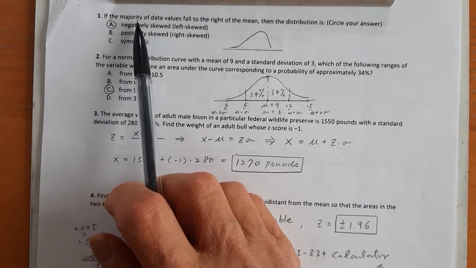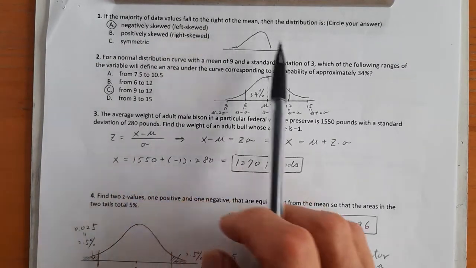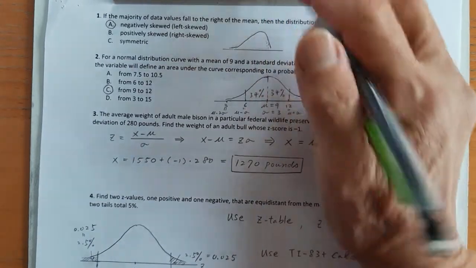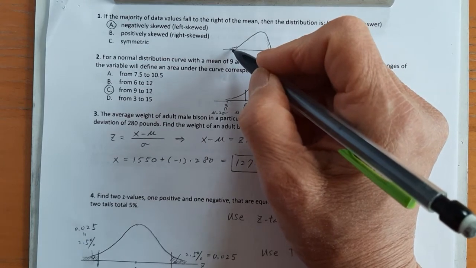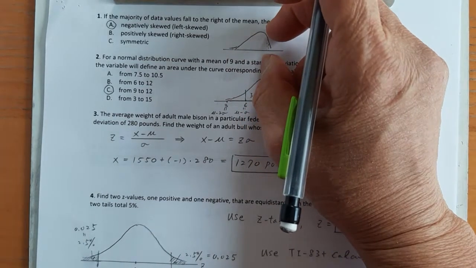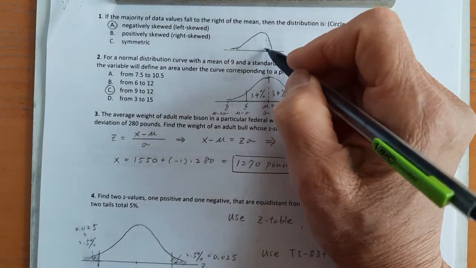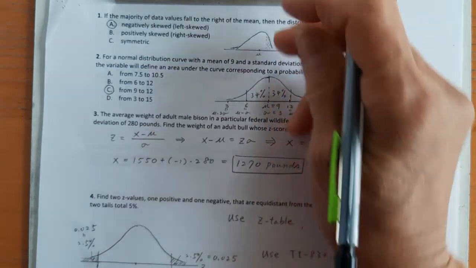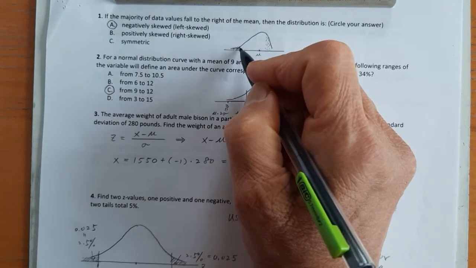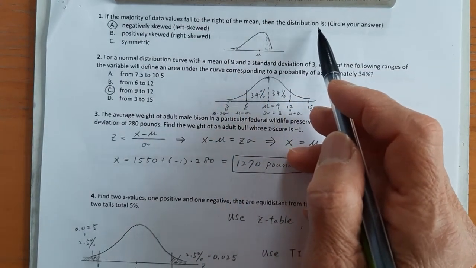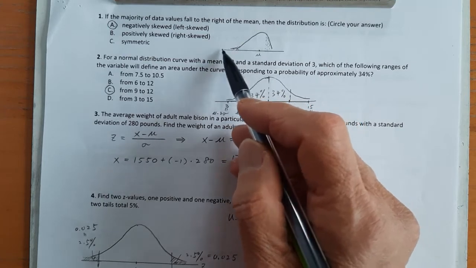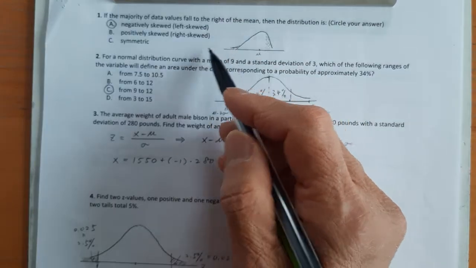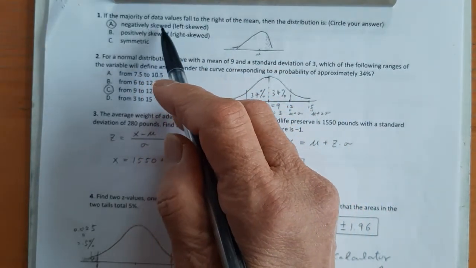First question: if the majority of the data values fall to the right of the mean, this side is fat and this side is skinny. The majority falls to the right of the mean; to the right of the mean is fatter than the left side. Then the distribution is called skewed to the left, also called negatively skewed.